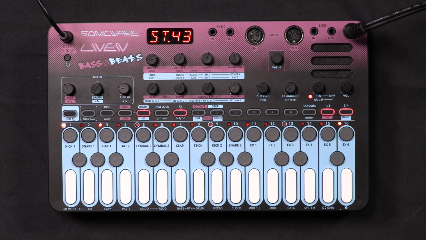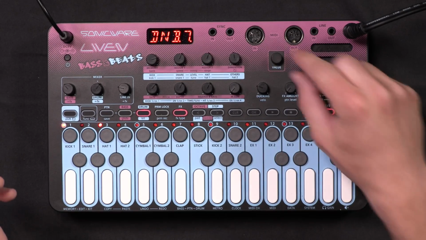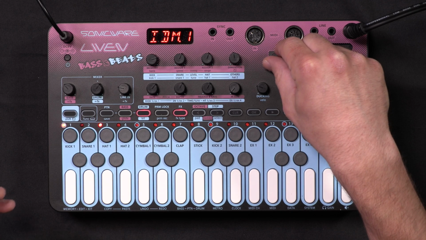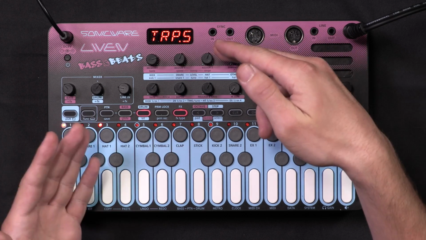So first, I think we need a drum kit. So I'll select the drums, function and kit to select the kits, and then you can use the value knob to cycle through the different kits. You can see they are all arranged by genre.